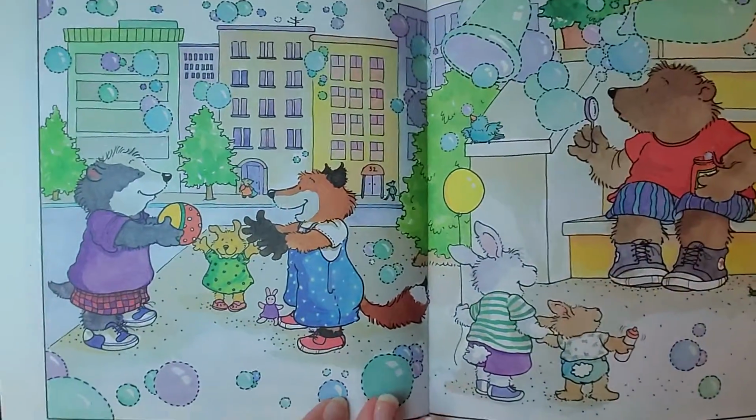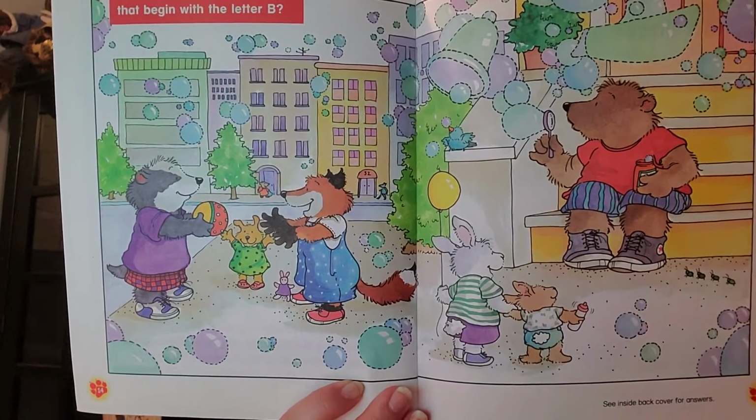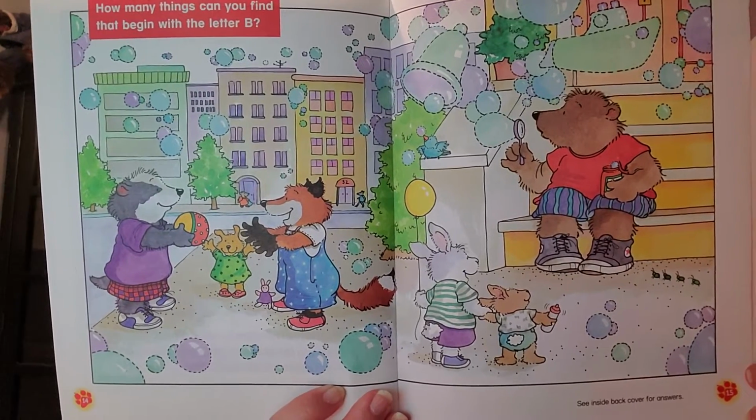And you can pause the video here and try to see how many things you can find in this picture that start with the letter B.